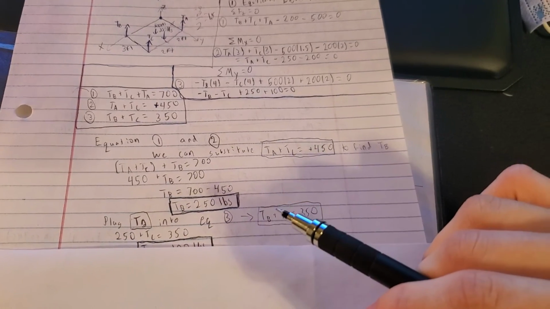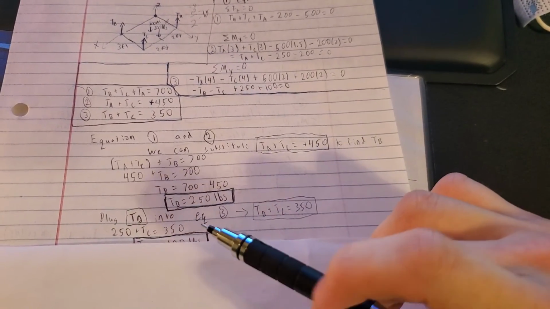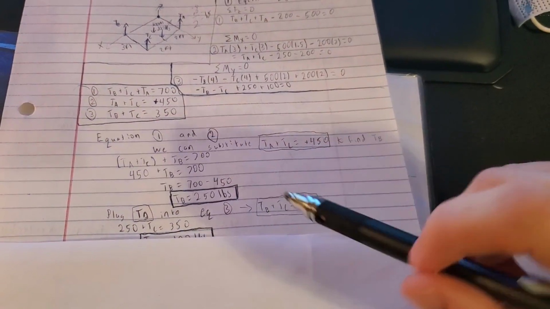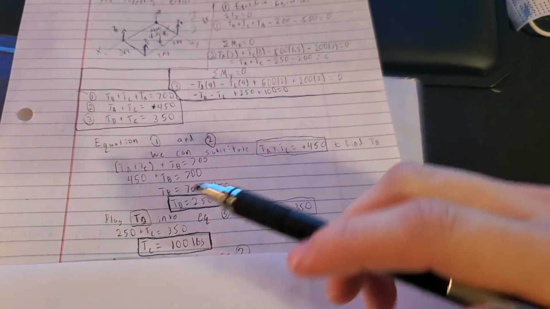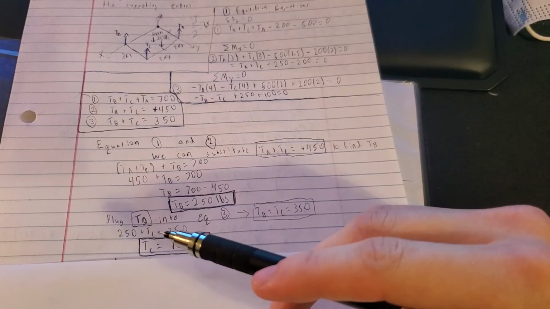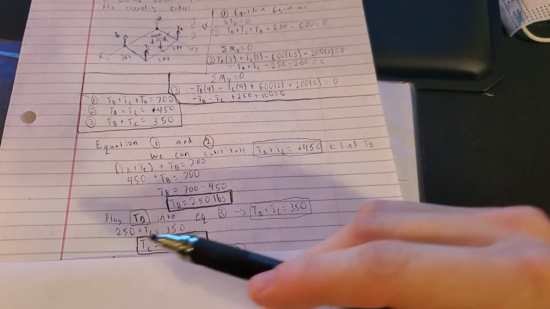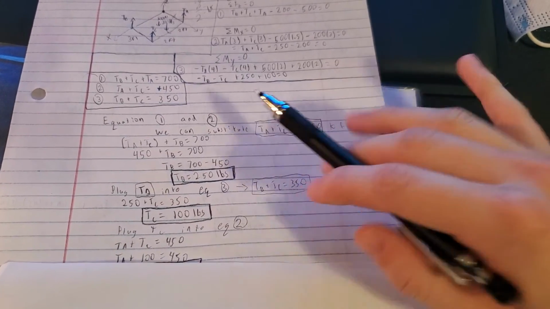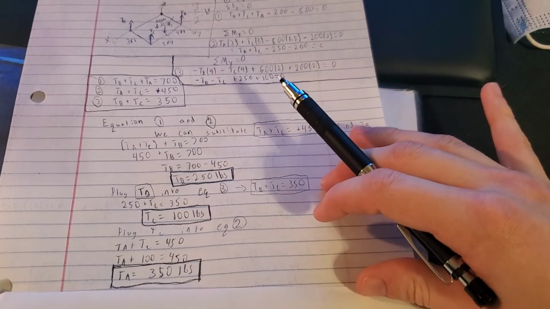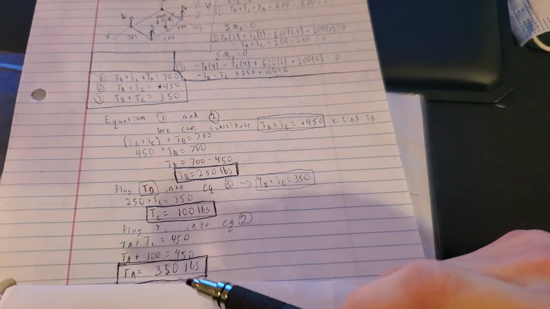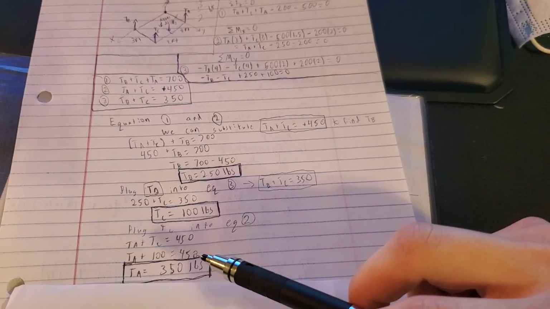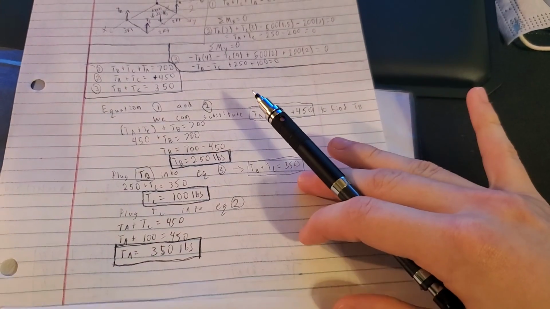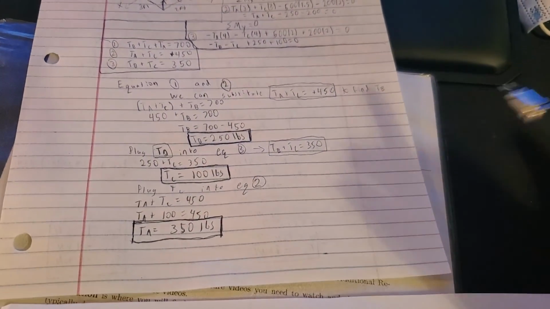And with your TB equaling 200 pounds, you can plug your TB into your third equation here and solve for TC. That's what I did. TC: 350 minus 250 is 100 pounds. And you plug your TC value into equation 2 to solve for TA. So 450 minus 100 equals 350 pounds. And those are all the answers.